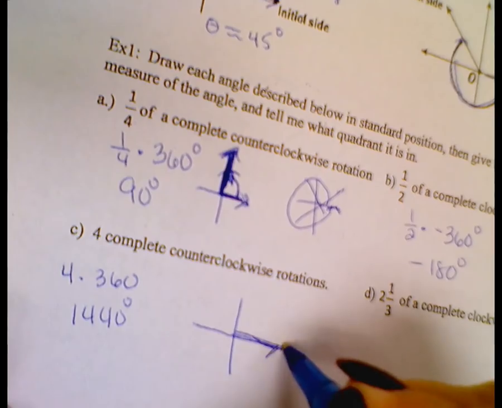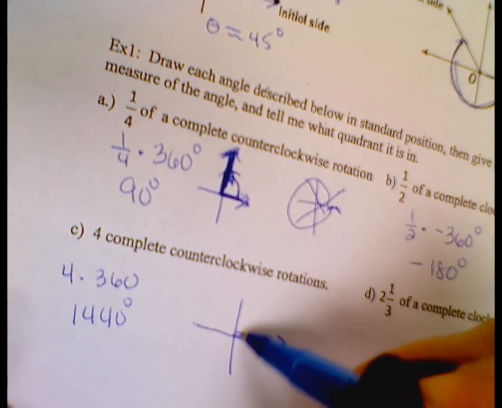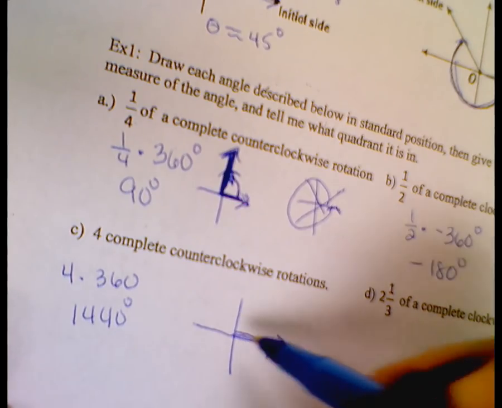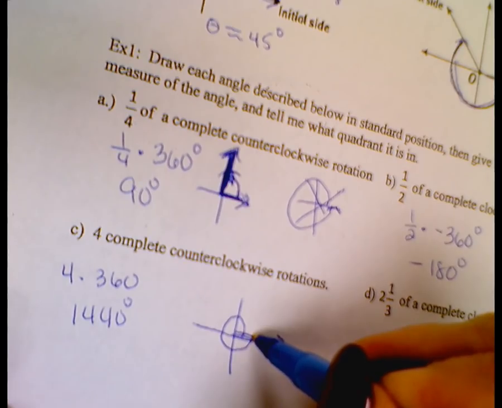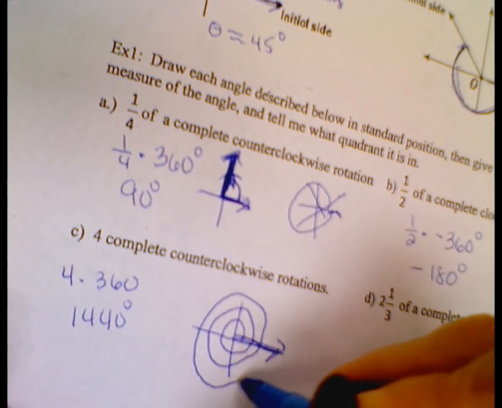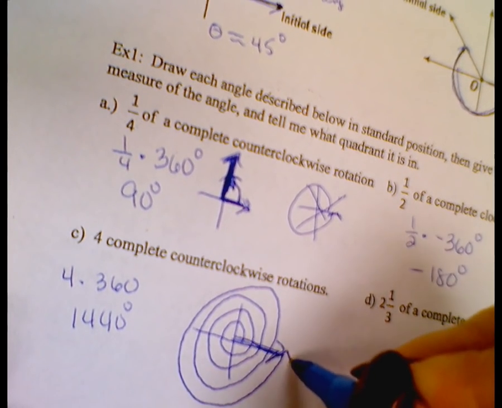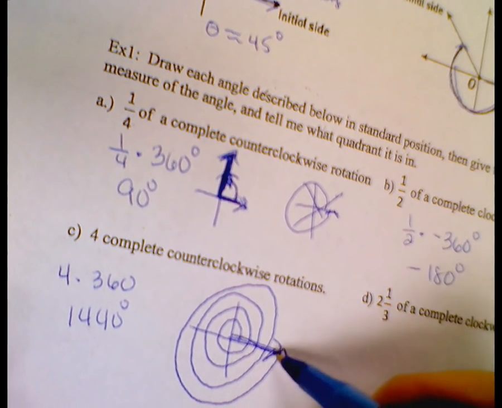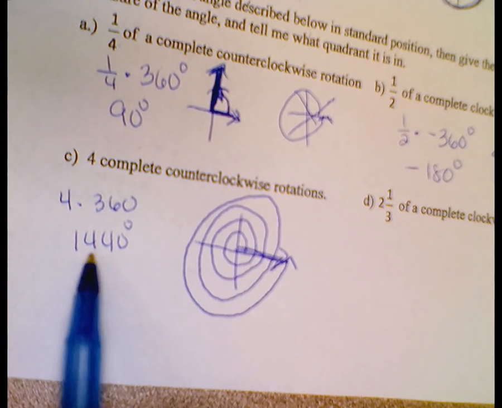So you have the initial side, right? So you start here. Start in tight around the origin, because we're going to make it look like a cinnamon roll. That's 1. That's 360. This is 2. That's 720. This is 3. That's 1,080. And this is 4. 1,440. So it should end back at the positive x-axis. Okay, so that's what 4 complete counterclockwise rotations looks like. But the actual angle of that is 1,440.